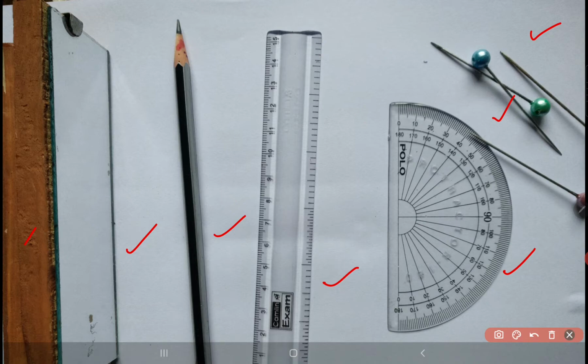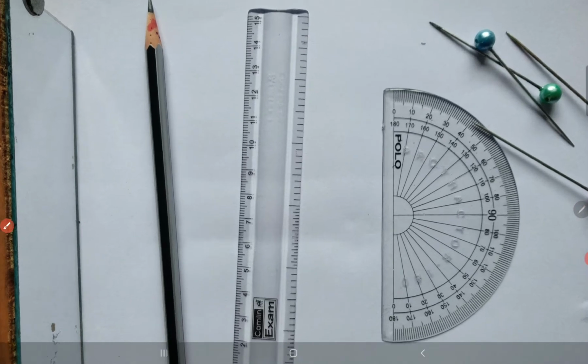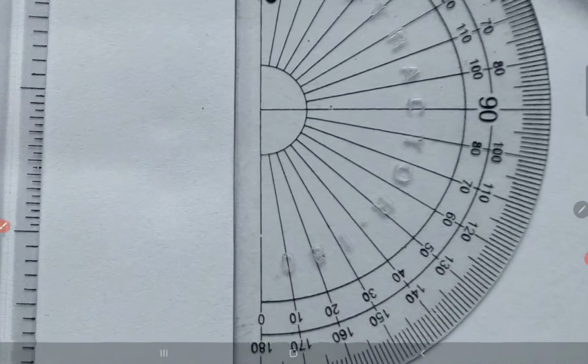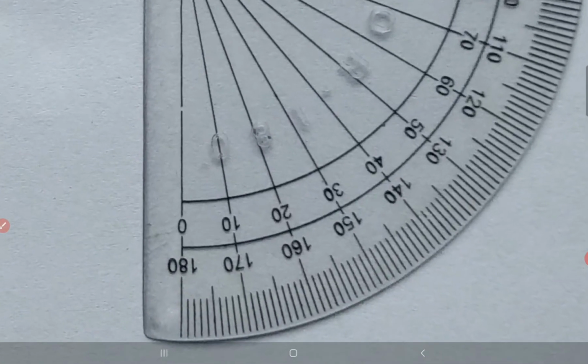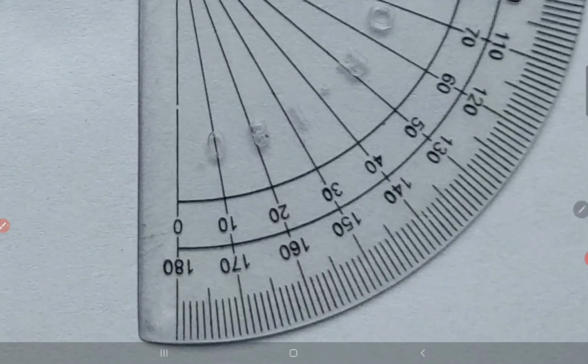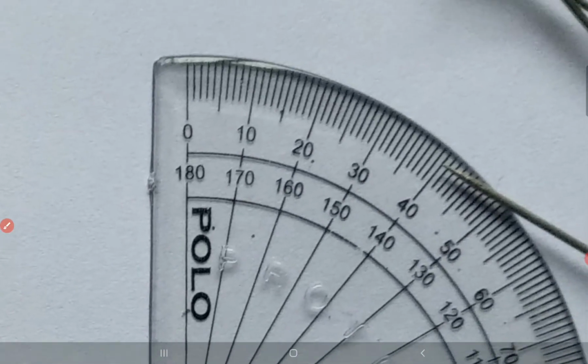Now discussing the least count of the protractor. If you can see this protractor here, I am just zooming in. What is the minimum degree which it can measure? It is 1 degree. If I go to the 0 portion, it will be easier for you to understand.